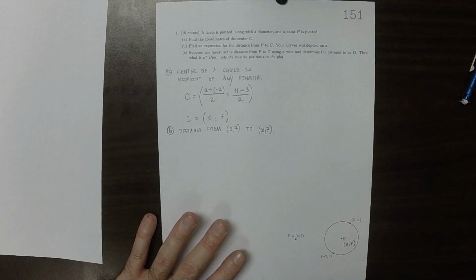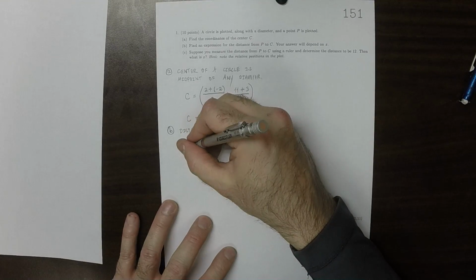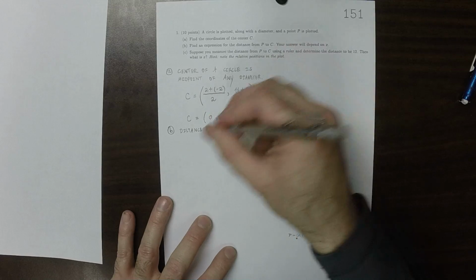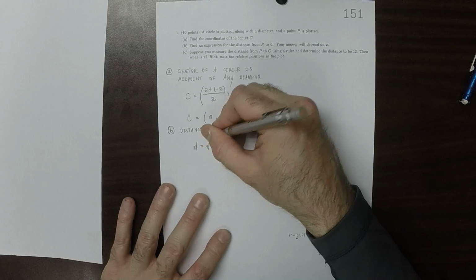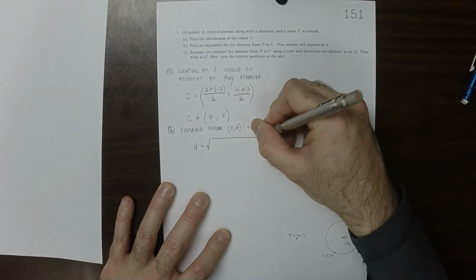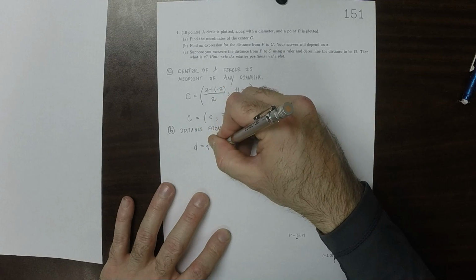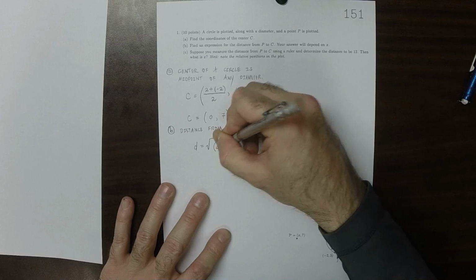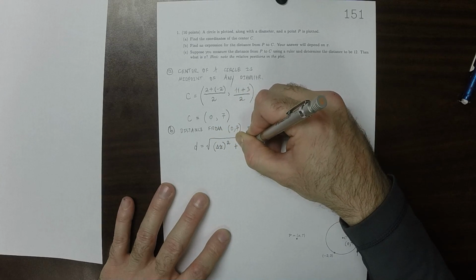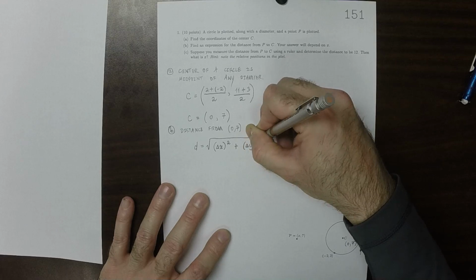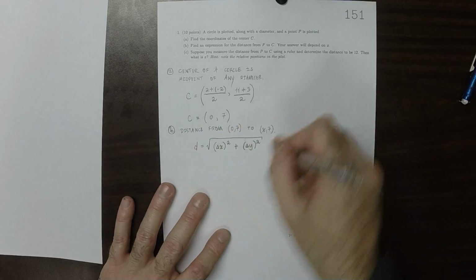Well, to remind you, the formula for the distance is the square root, and then you calculate the change in x, square it, plus calculate the change in y, square it, and then compute the square root of all that.